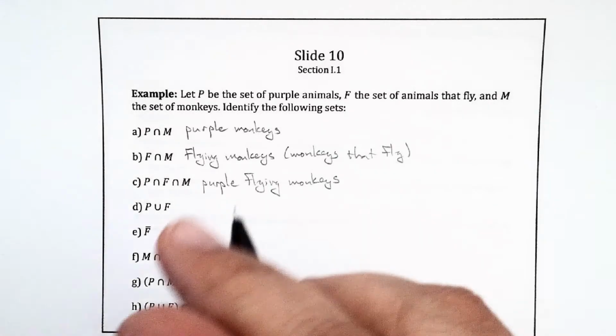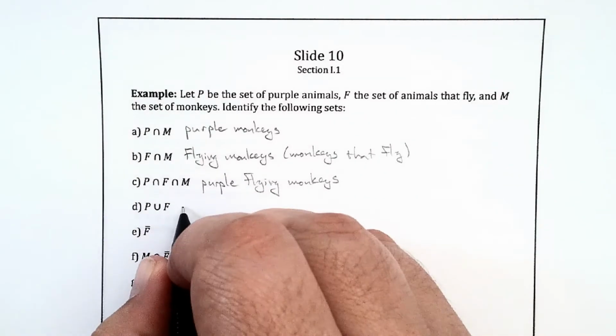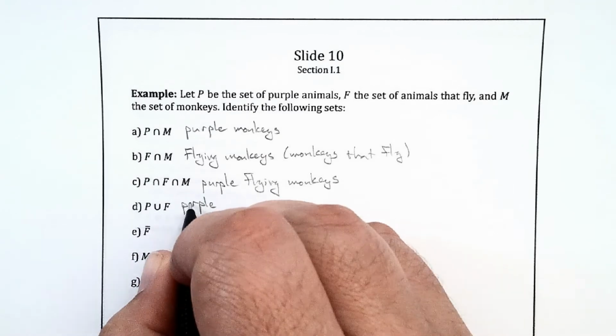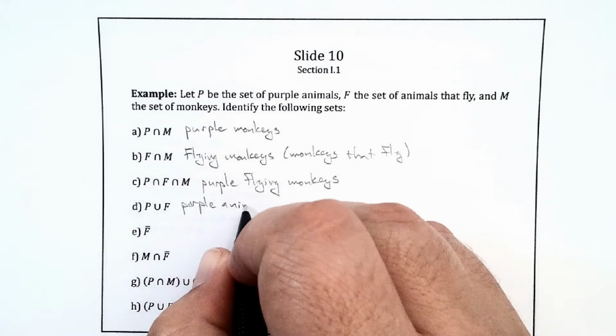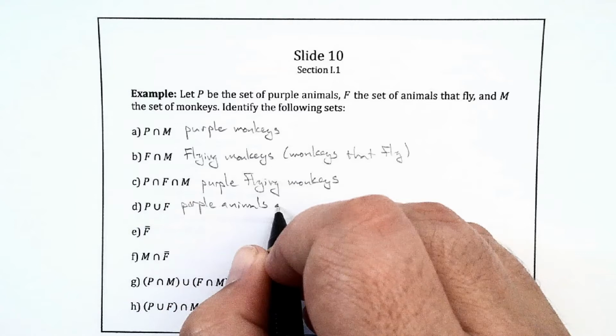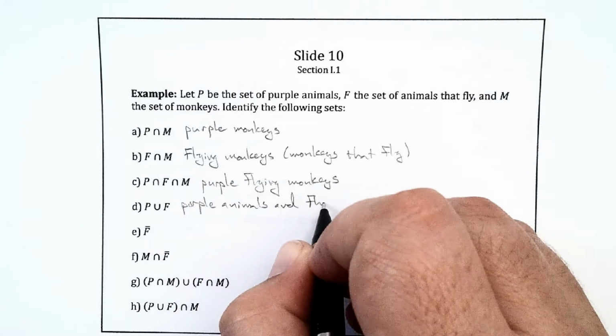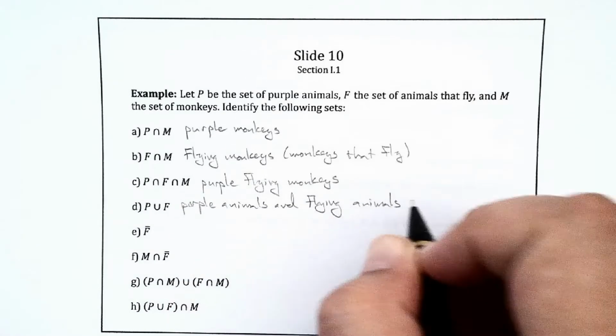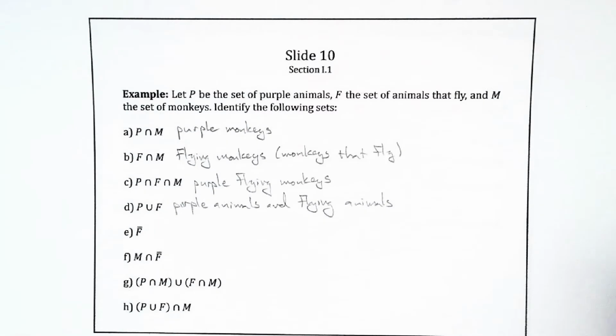So one way I could say it would be, purple animals and flying animals. Including things that are both. That would be the purple animals, but also including purple animals that don't fly and flying animals that aren't purple.